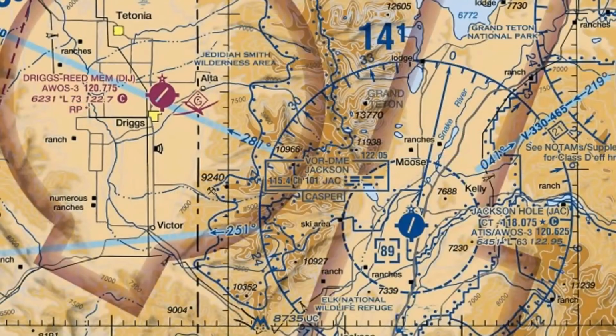Now let's take a quick look at mountainous terrain. We should all know what that looks like on a map. Just for argument's sake, let's say I just had my 172 worked on at the maintenance shop at Jackson Hole. Now I need to get home to Driggs Reed Memorial. Let's just say that there is 5 miles visibility with a 4,000 foot ceiling. That is sufficient to get me out of the Class D airspace at Jackson Hole. But even if you can avoid all the clouds, look at some of those peaks in the way.